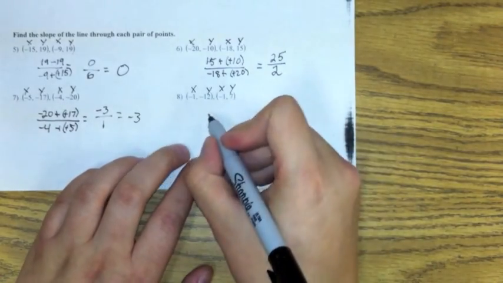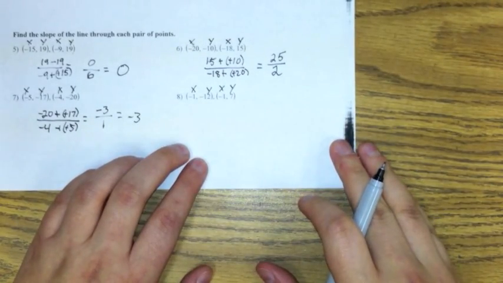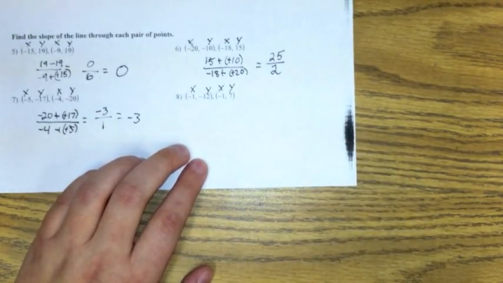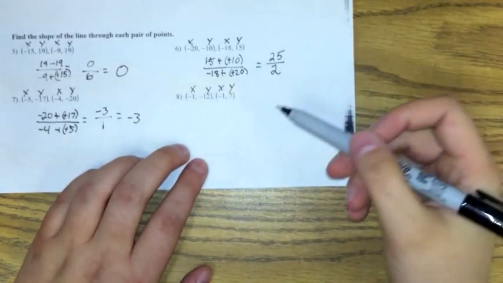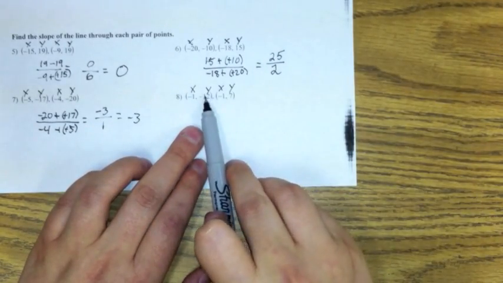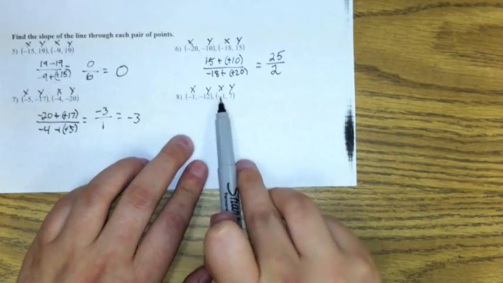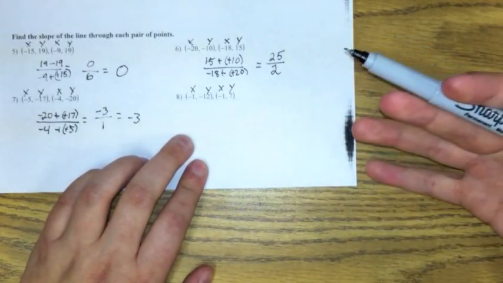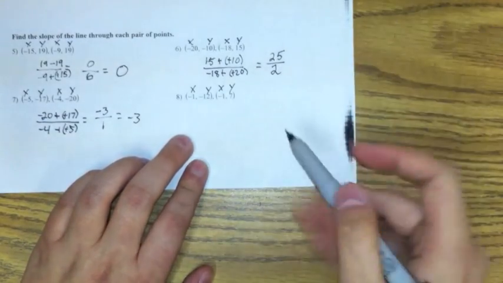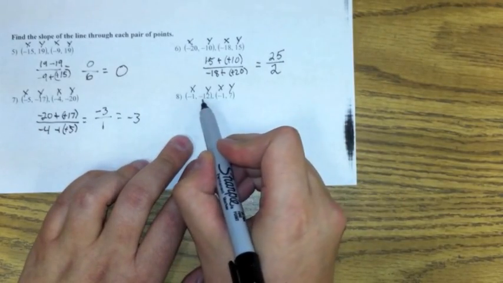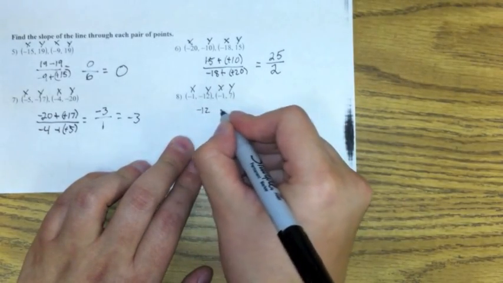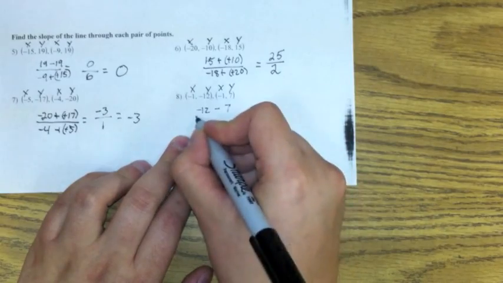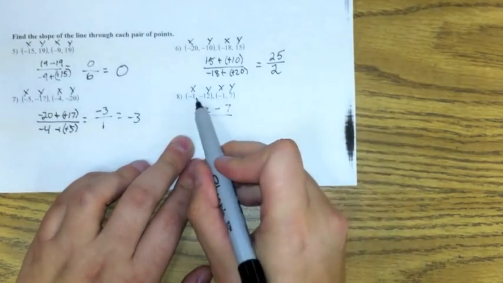Y is going on top. I'm going to change this up. Some of you might have some questions, do we have to do it this way? No, you don't. You can go y1 minus y2, x1 minus x2. I'm just throwing this out there. If you like to do this, you can. So I'm going to do it this way. I'm going to do negative 12 minus 7, and guess what? You're going to get the same answer.